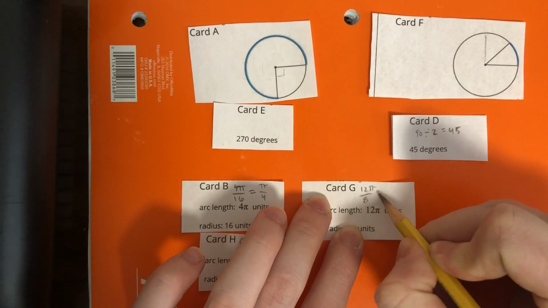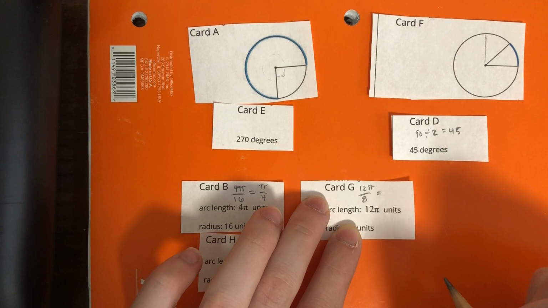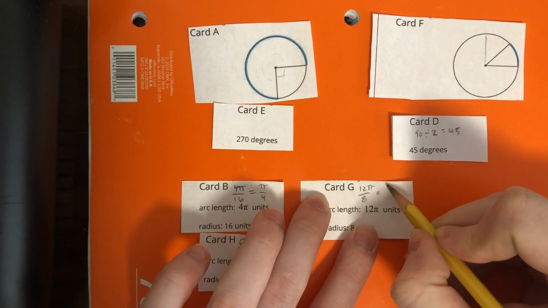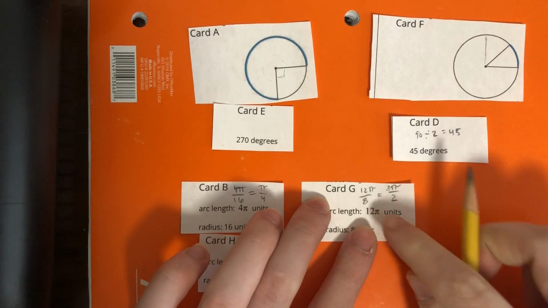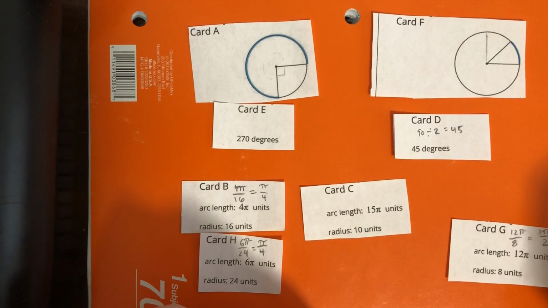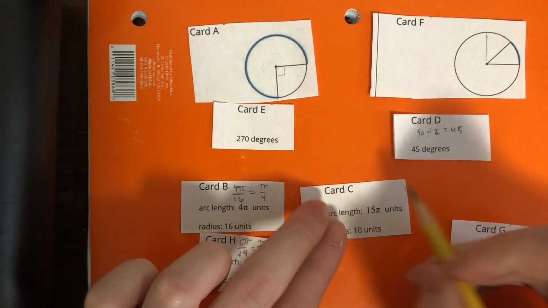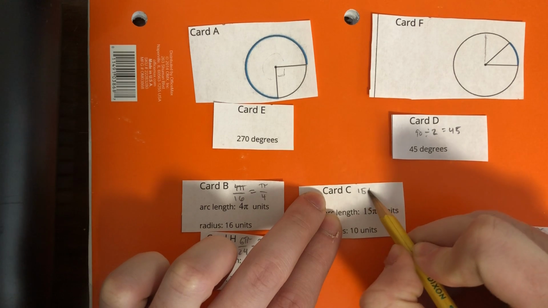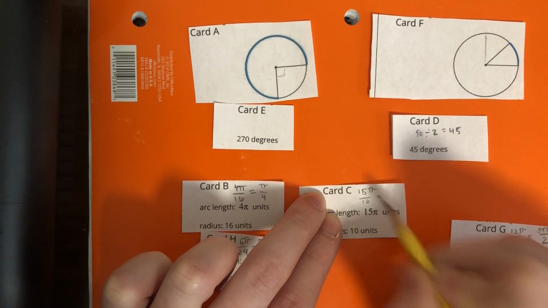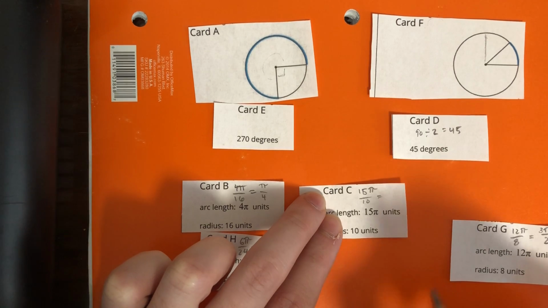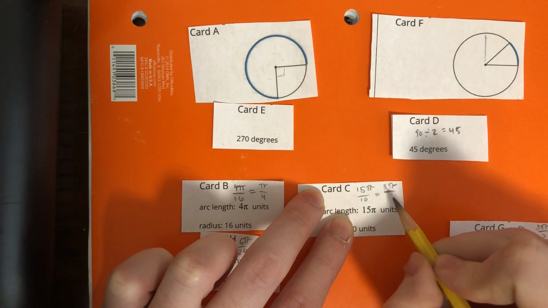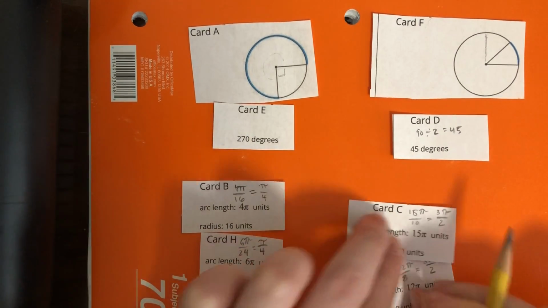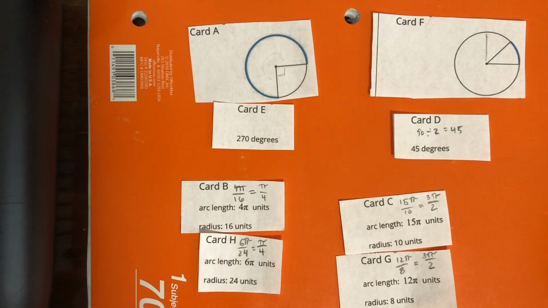12 pi over 8. These both have a common factor of 4. 12 pi divided by 4 is 3 pi. 8 divided by 4 is 2. All right. Now for this one, do 15 pi over 10. They both have a common factor of 5. 15 pi divided by 5 is 3 pi. 10 divided by 5 is 2. So we see that this also has a common ratio of 3 pi over 2.